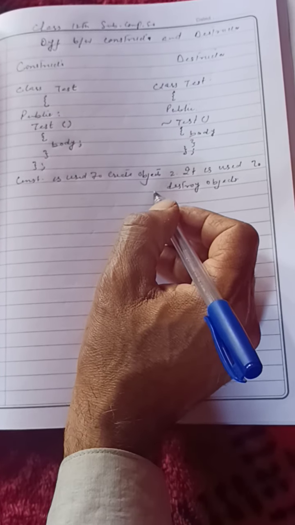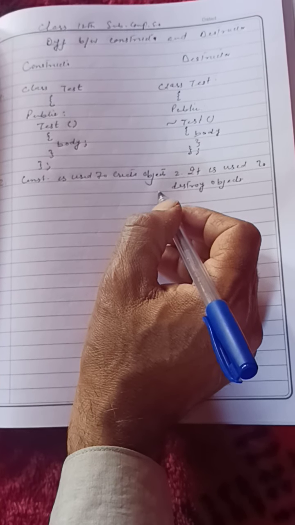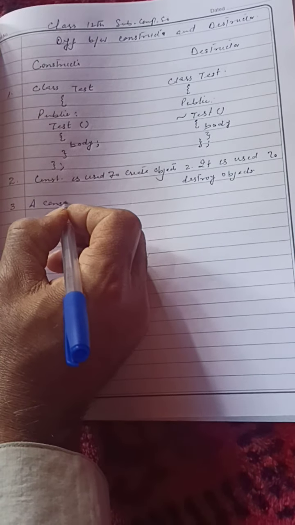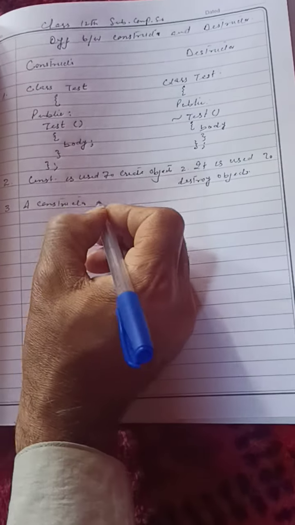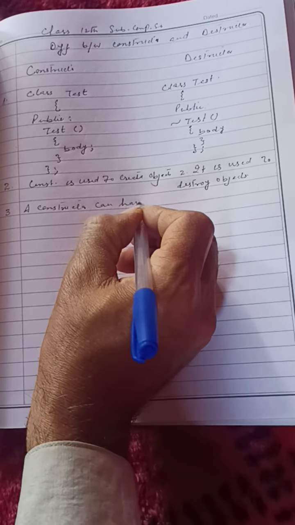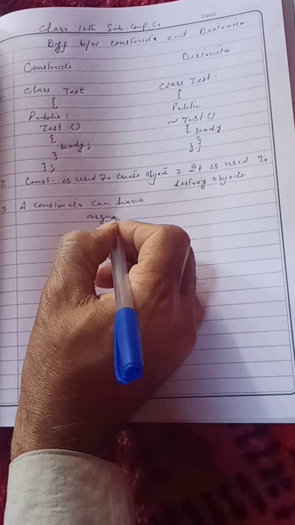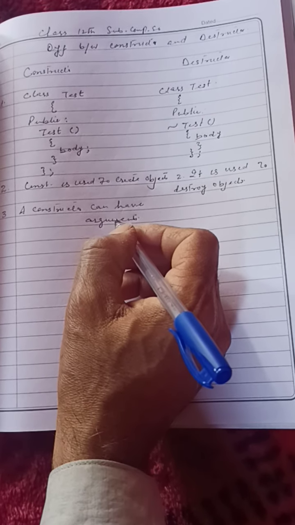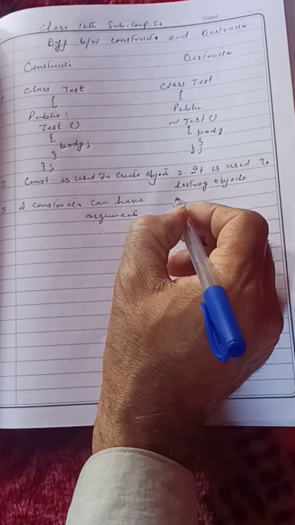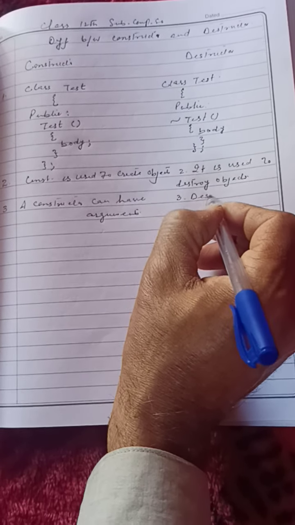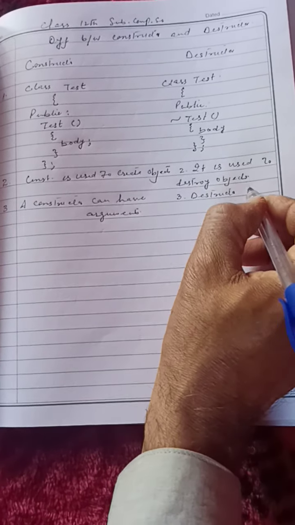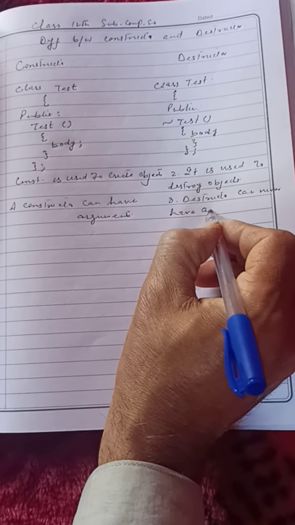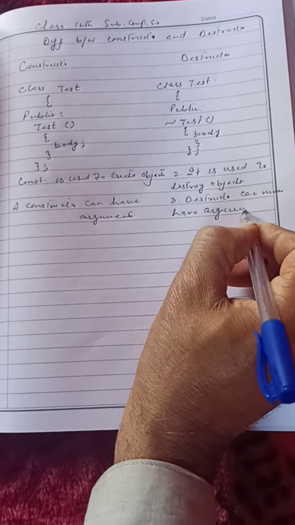The third difference between the constructor and the destructor is a constructor can have arguments, while a destructor can never have arguments.